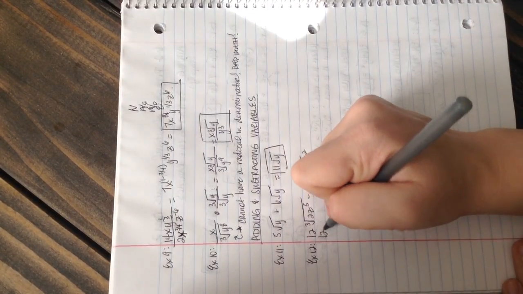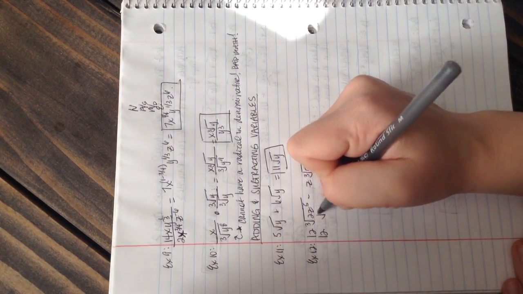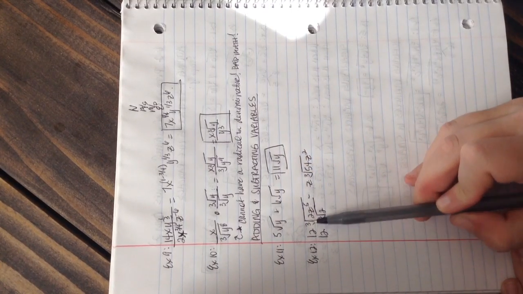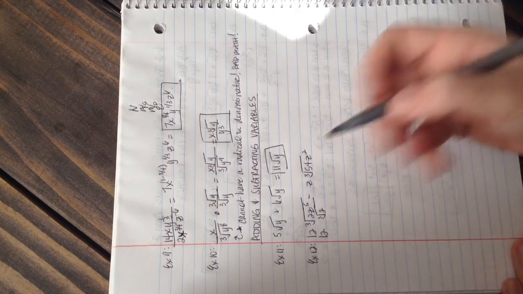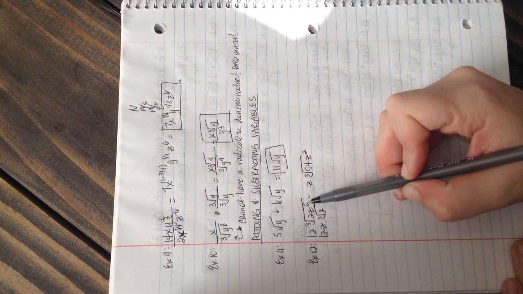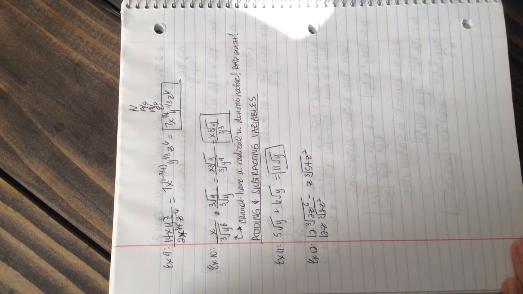We've got 12. Cube root of 2, we cannot take the cube root of 2, so that 2 is going to stay underneath the radical. For the z, 3 goes into 5 one time, so 1z is coming out. 3 goes into 5 one time with 2 left over, so z squared will stay underneath the radical.